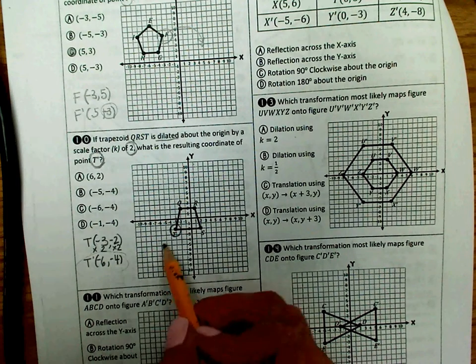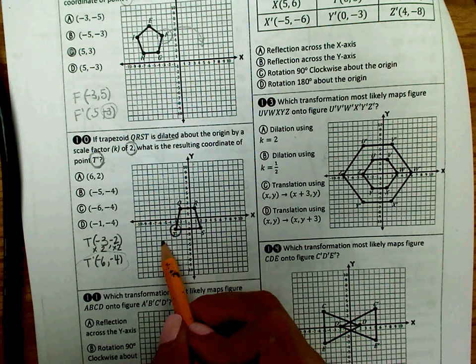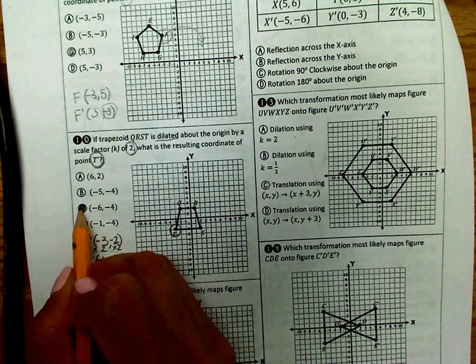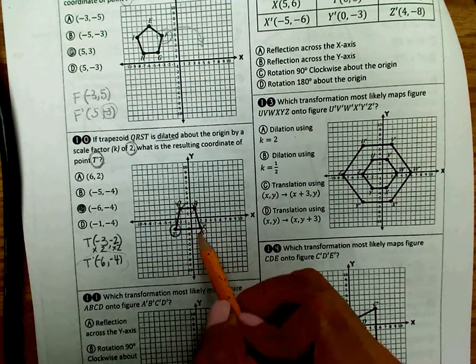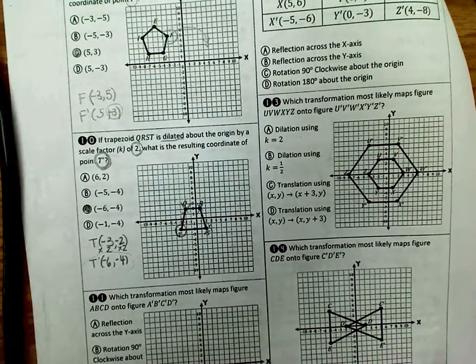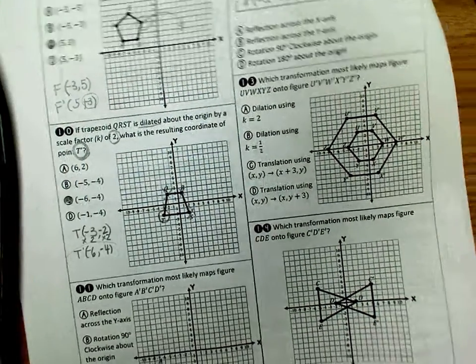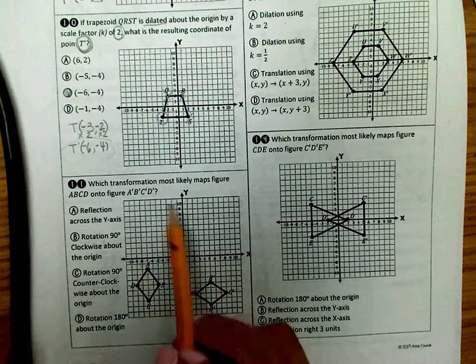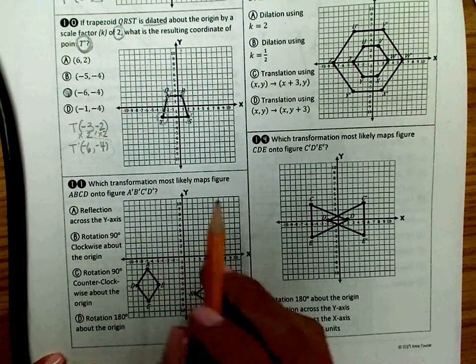It'll be coming out this way, -6, -4. So it's farther away from the origin, it got bigger. So -6, -4 is C. We don't have to worry about these other points because they didn't ask about that. They only asked about T prime, so that's kind of cool. Number 11. Again, pause and try to do as much as you can on your own. Fast forward if you think you got the answer, that kind of thing.